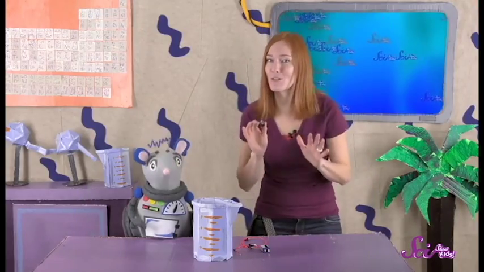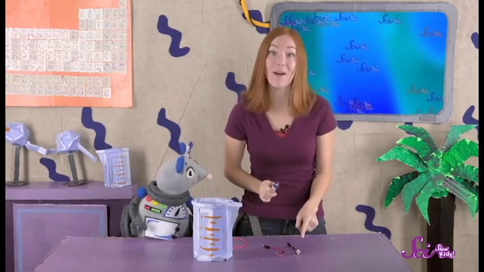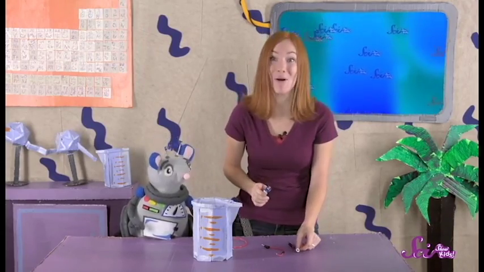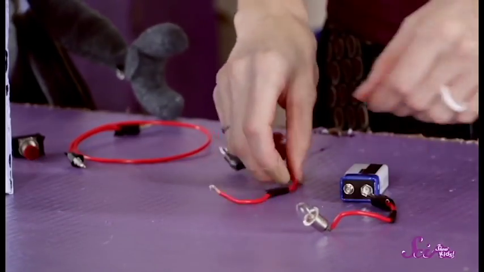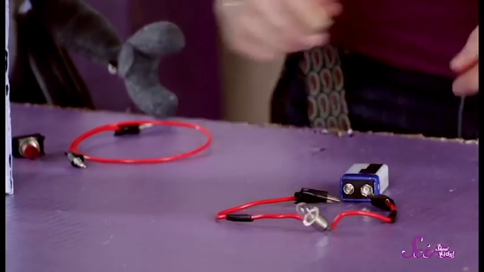Okay, so I'm going to try to build my own circuit using some of the parts that I have here. I have a power source, this battery, and a wire for the electricity to travel through, and a little light bulb. If I arrange everything just so, it kind of looks like a circle, but the bulb isn't on. That's because I haven't connected all of the pieces together.